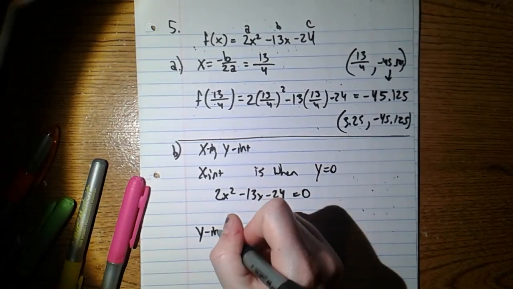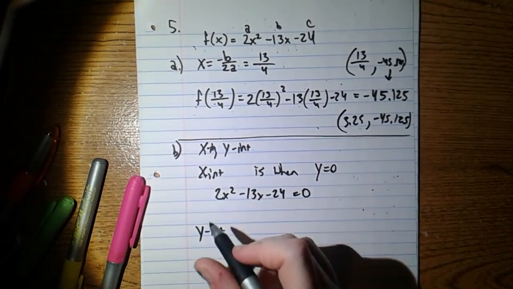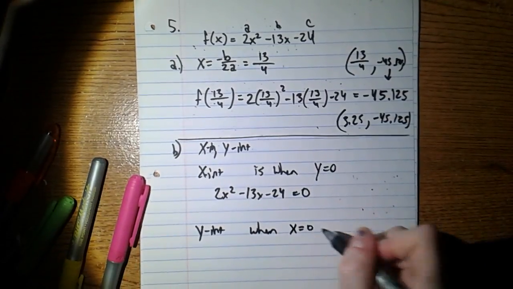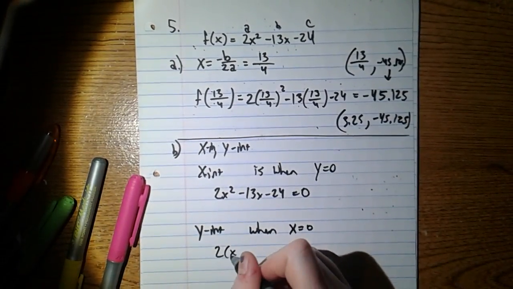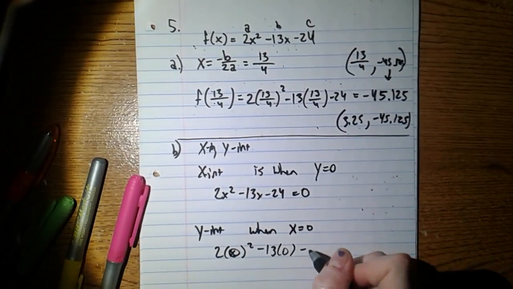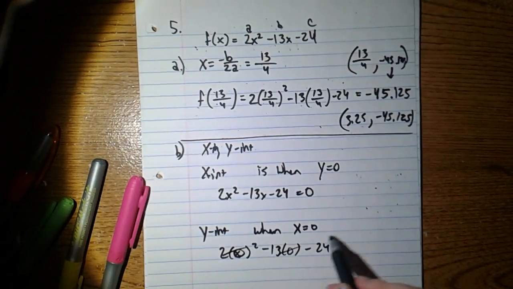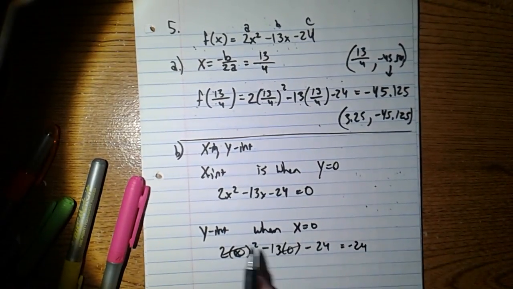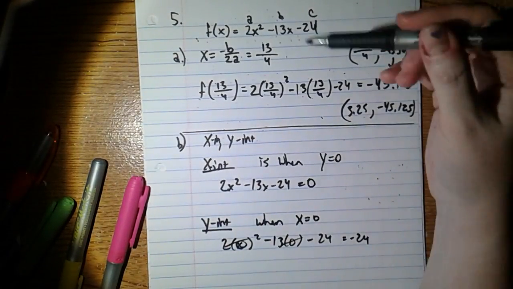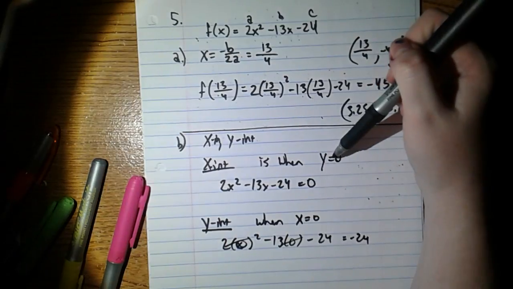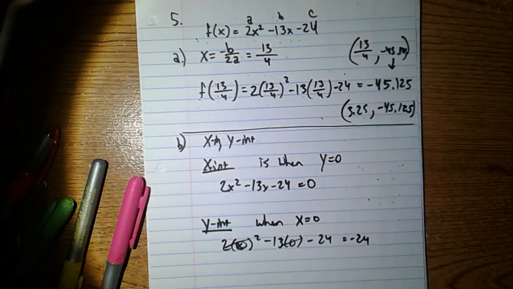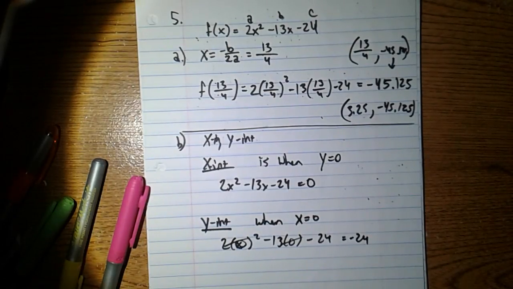To find your y-intercepts, that's the easy one, because that's where your x equals 0. So you can plug 0 in: 2 times 0 squared minus 13 times 0 minus 24. And that gets rid of that, gets rid of that, so you're left with negative 24. And that's your y-intercept. So an easy way to remember: for the x-intercept you're plugging in 0 for y, and for the y-intercept you're plugging in 0 for x. And like I said, the y-intercept's always the easier one to find.